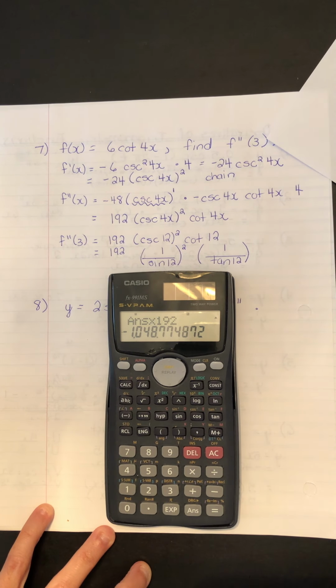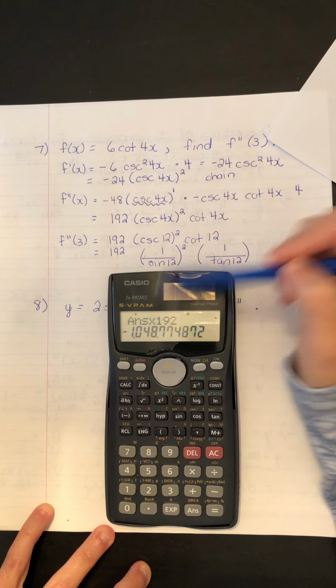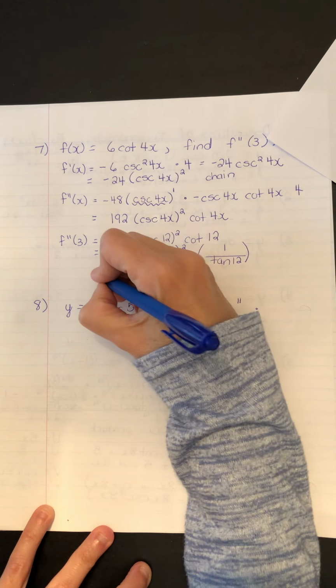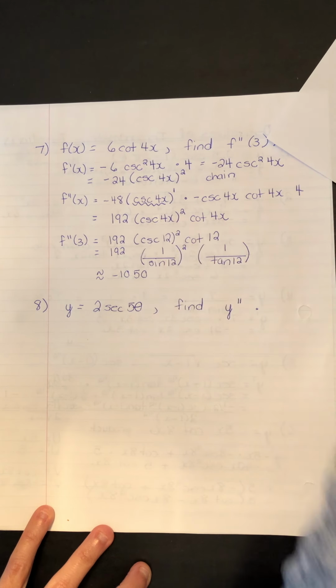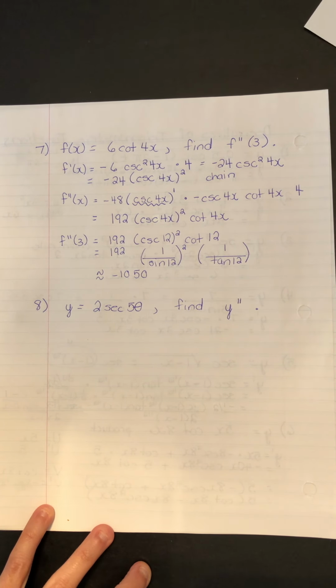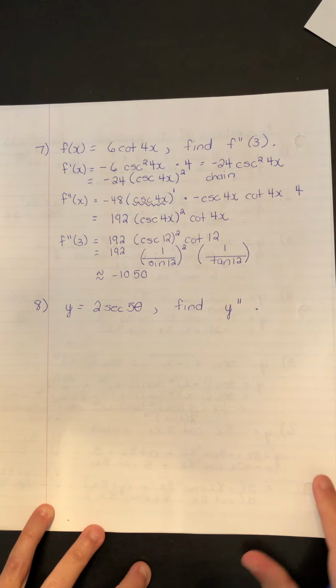Okay, and I'm just gonna round it to 3 significant digits perhaps, and that would be 1, 2, 3, so negative 1050. That's just rounding to 3 significant digits, which you would need to be instructed how the rounding should be done.